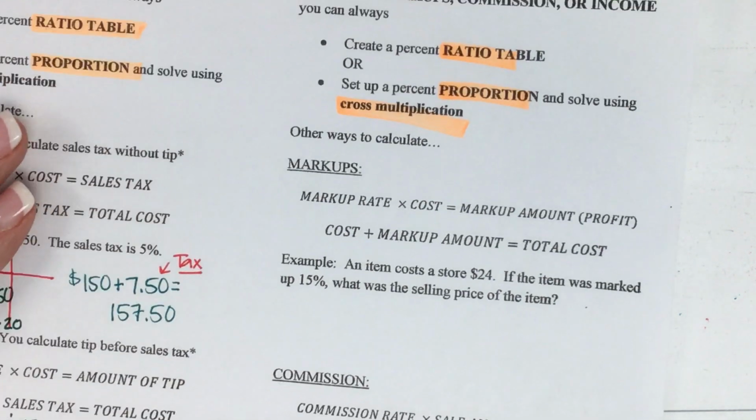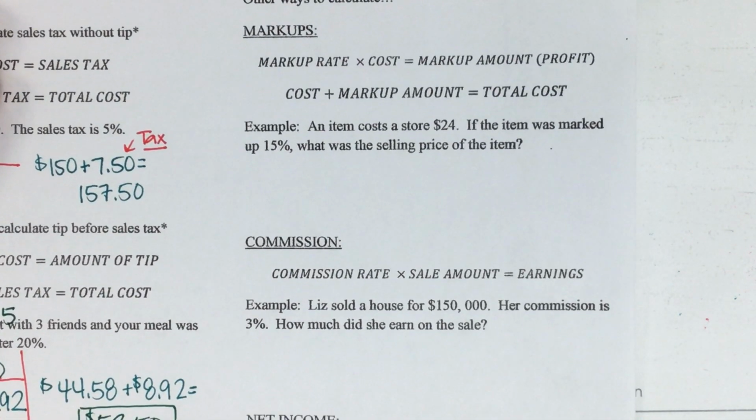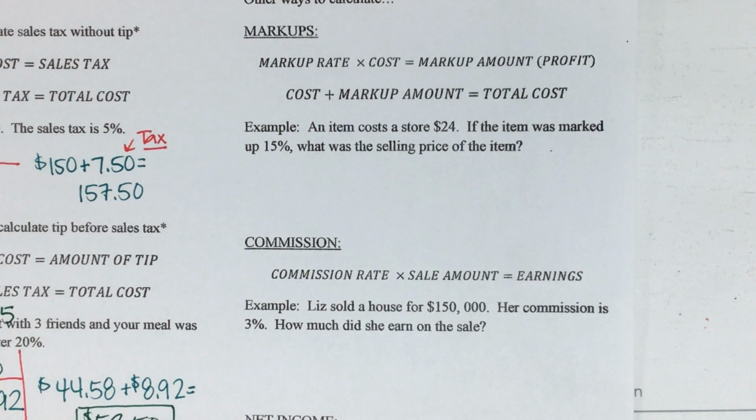All right, markup. Markup is when you have a business and you might put something on your shelves at your store. You don't want to actually give it away for what you pay for it. You want to do what? You want to make a profit, right? So you're going to mark it up, okay?